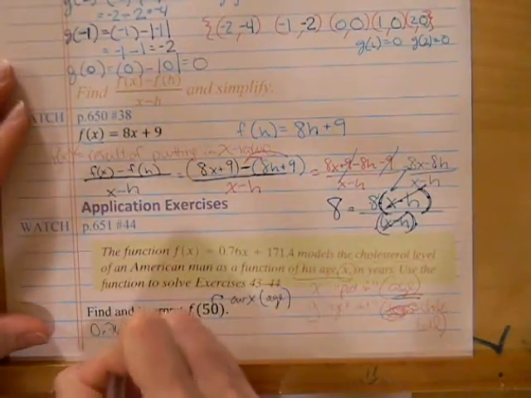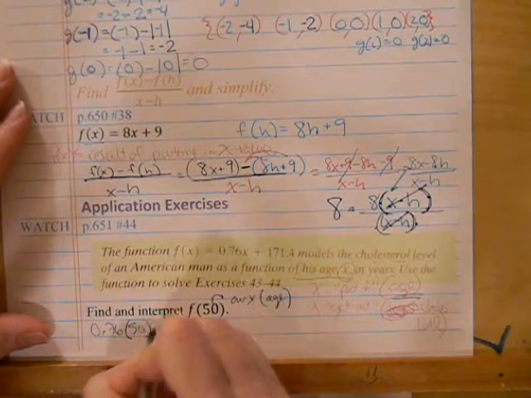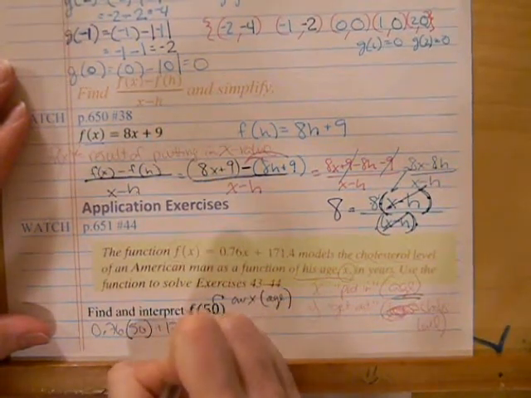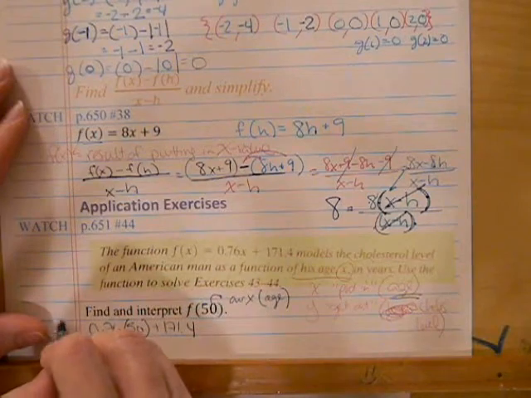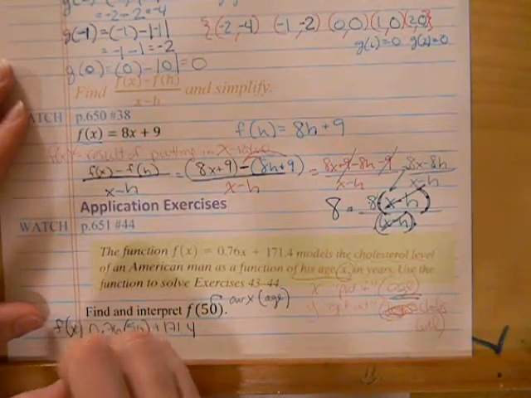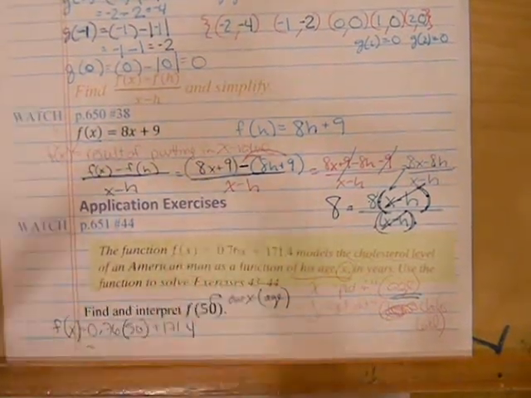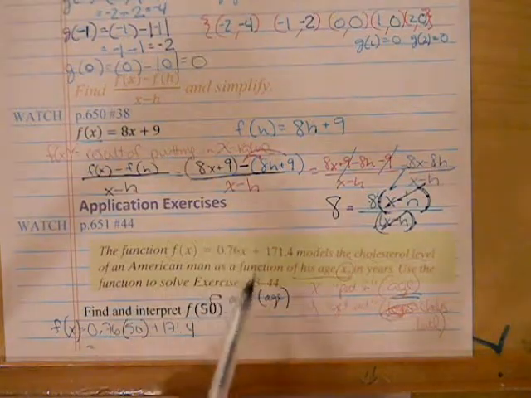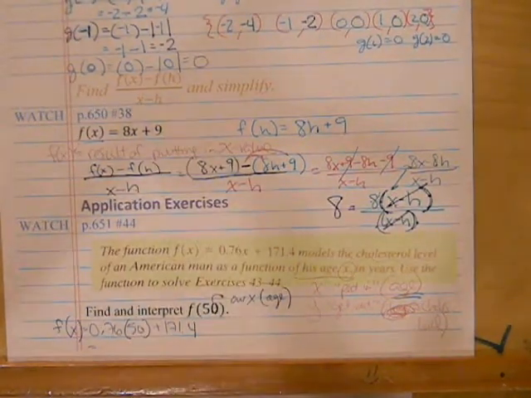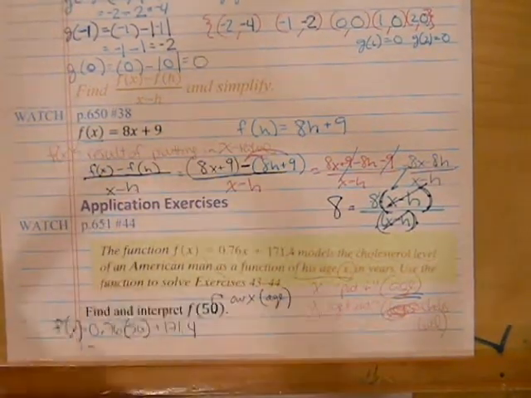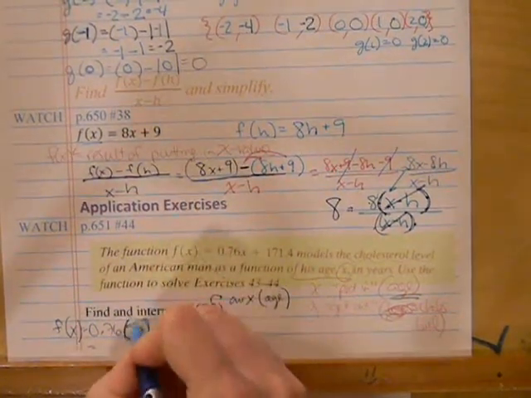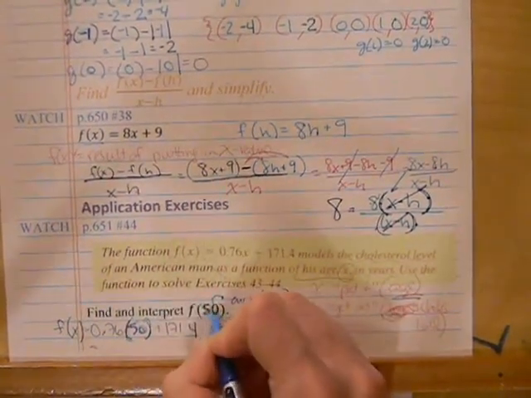So 0.76 times 50 plus 171.4. What I did is I took my 50 and put it in where x would have been. So here's my x that I'm putting in.